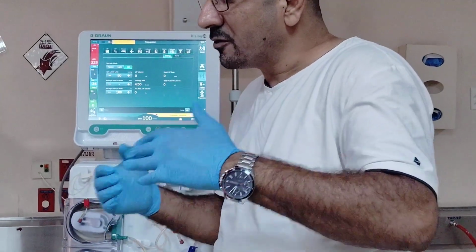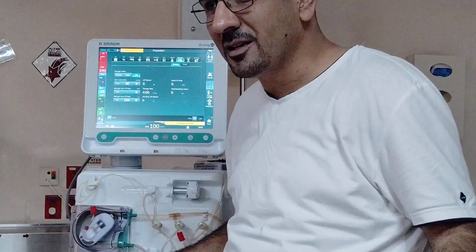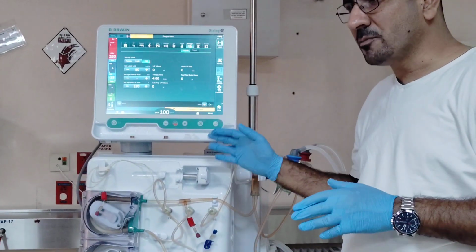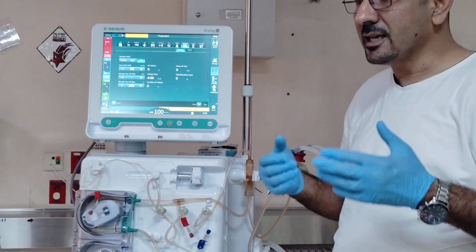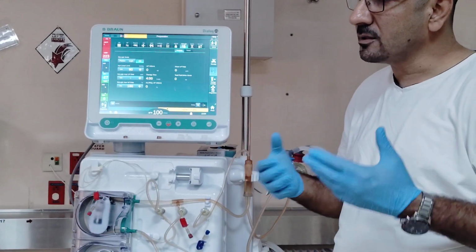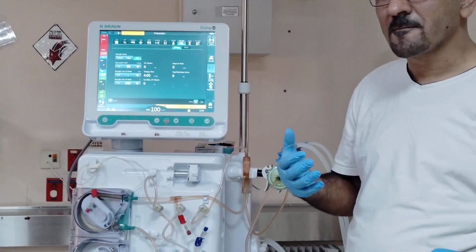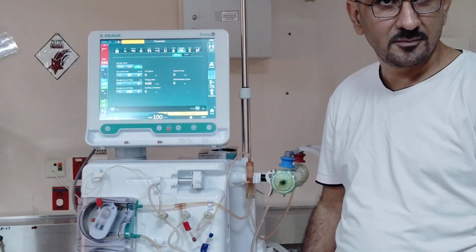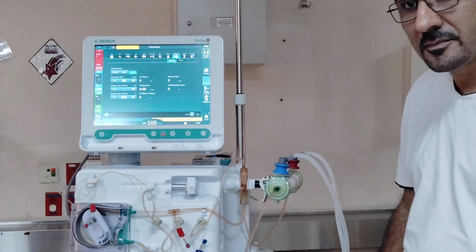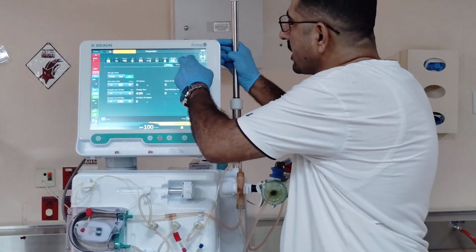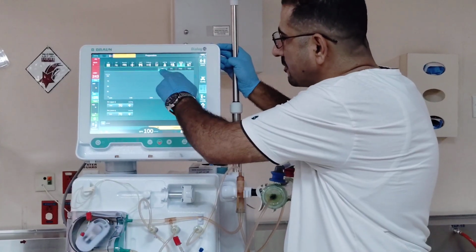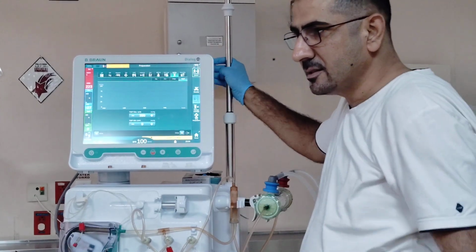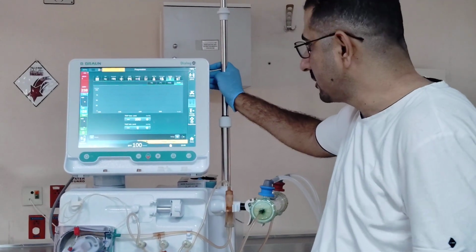Why? Because from the beginning we have hypotension, so how can the system remove any fluid? So this option can be active only if we have a hypotension risk during the therapy running, not from the beginning. Any questions? Okay. This is for the limits of the arterial pressure, venous pressure, the BBE and the TMP. You can check the limits here and the care for each pressure.